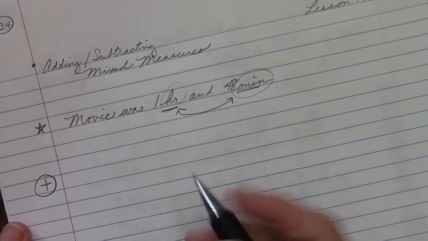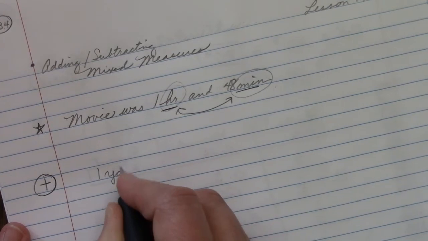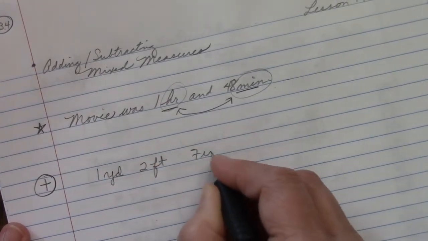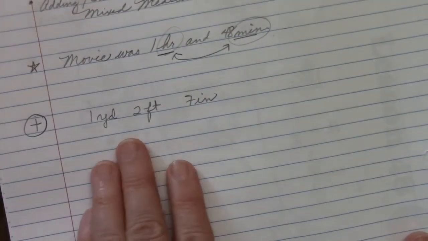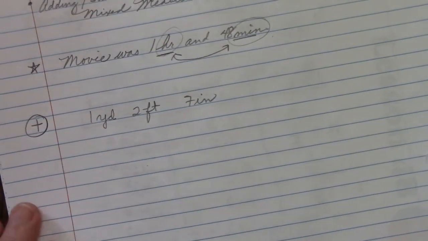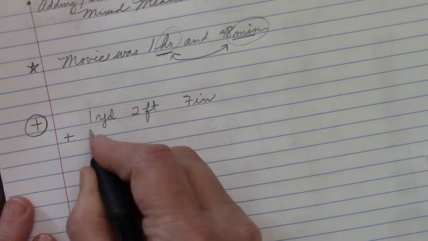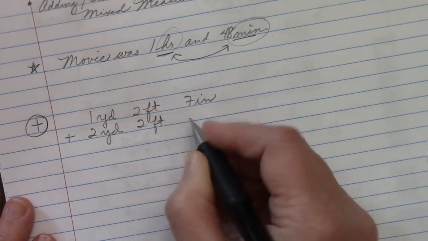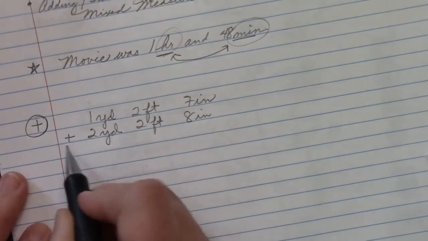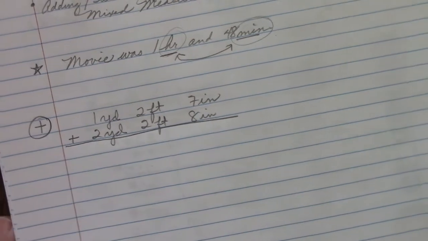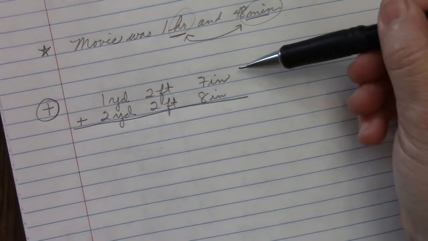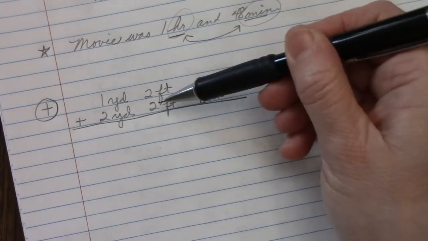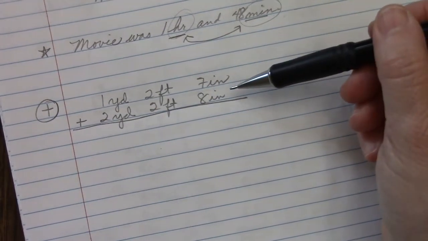Let me give you an example. If I have 1 yard, 2 feet, and 7 inches, and please notice that I'm spacing these out a little bit. I'm not crowding them together. And I'm adding to that 2 yards, 2 feet, and 8 inches. We use our summation bar right there. And we're going to start on the far right. We start with the smallest unit and then move over toward the left, just like when we're adding regularly.